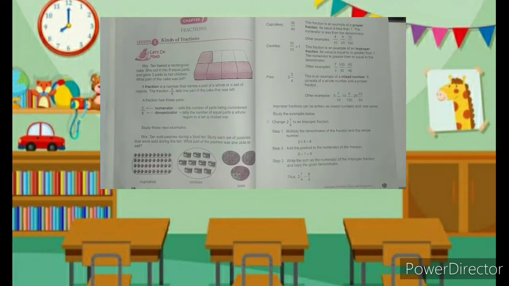Okay, so we will discuss Chapter 7, Fractions. So let us first tackle Lesson 1, Kinds of Fraction. Page 126. Okay, so let us read the problem. Mrs. Tan baked a rectangular cake. She cut it into 8 equal parts and gave 3 parts to her children. Okay, so this is what the cake looks like.